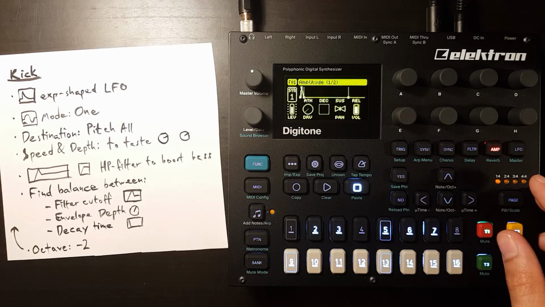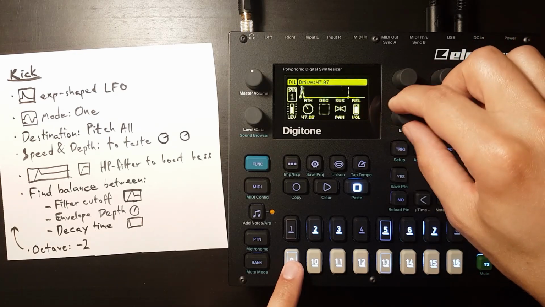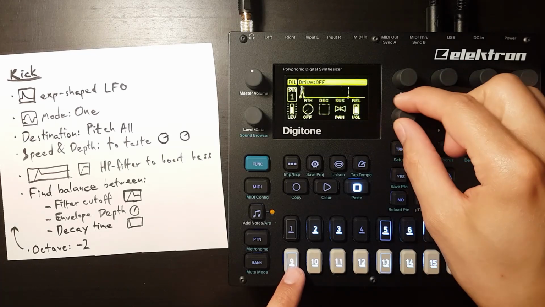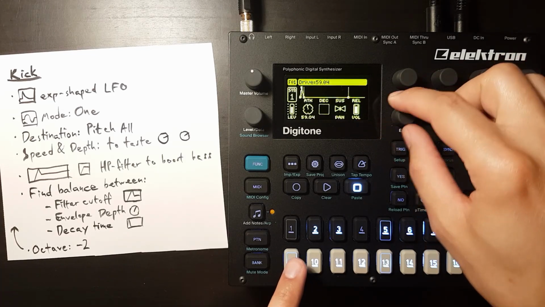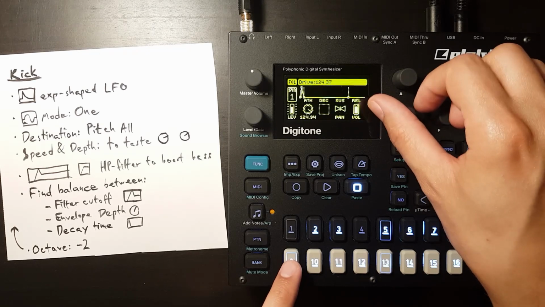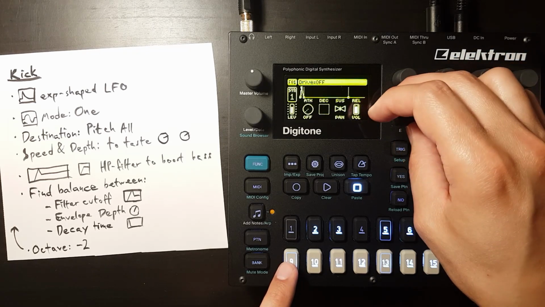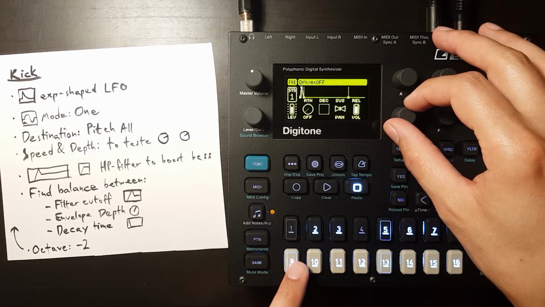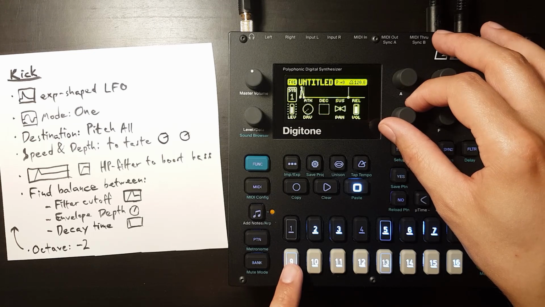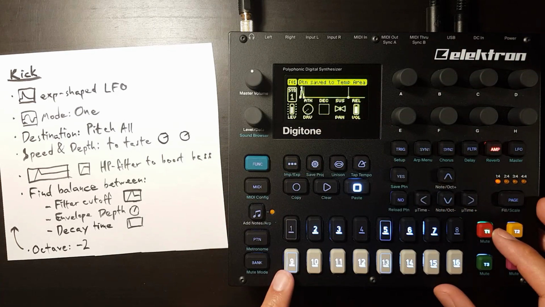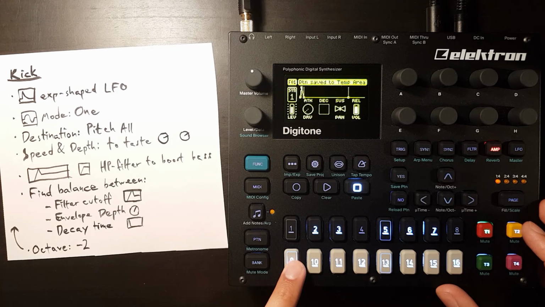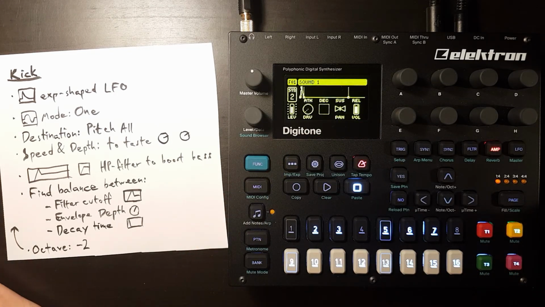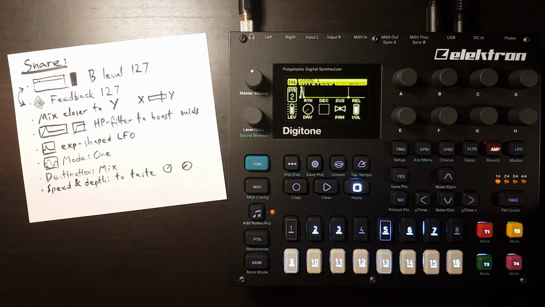You can also increase drive to make the kick even punchier. I like to leave it at 0 because sometimes the distortion is something I don't want. Sometimes I just want the plain sub, sort of. So now we have an okay kick. And let's move on to the snare.